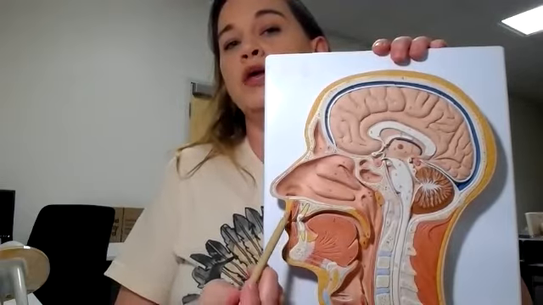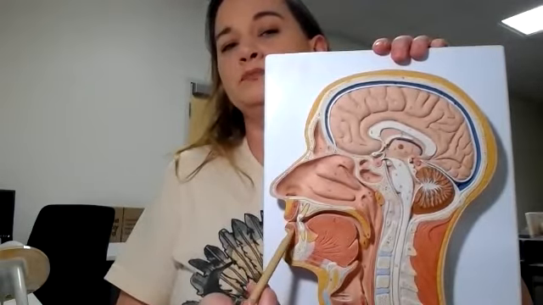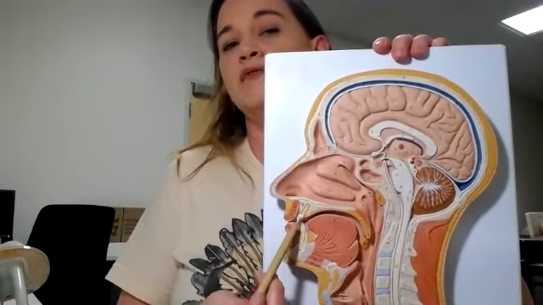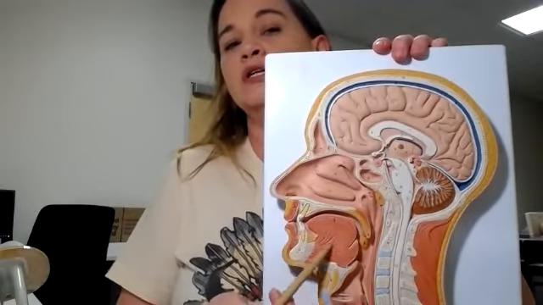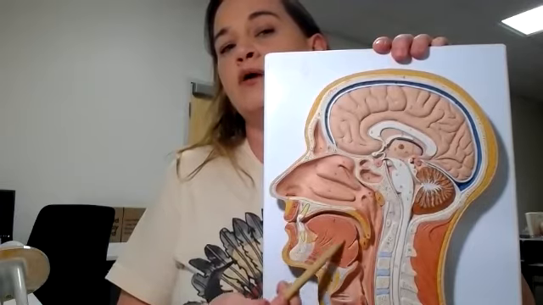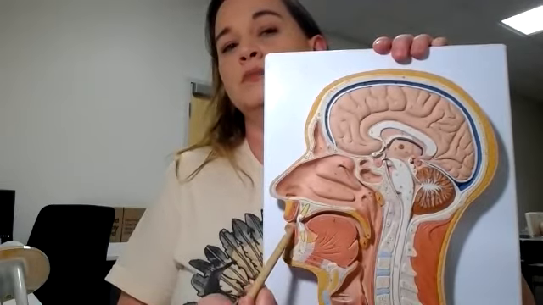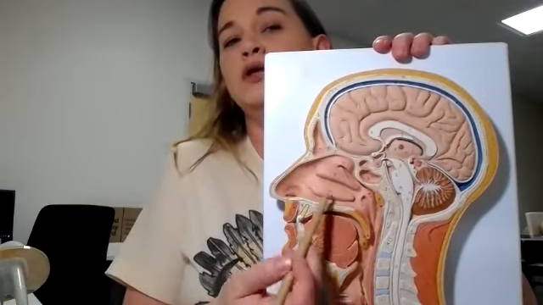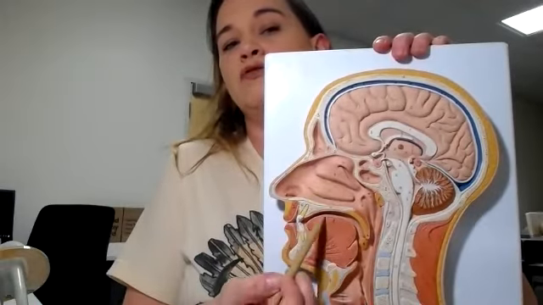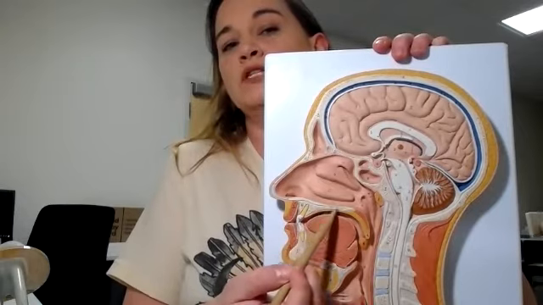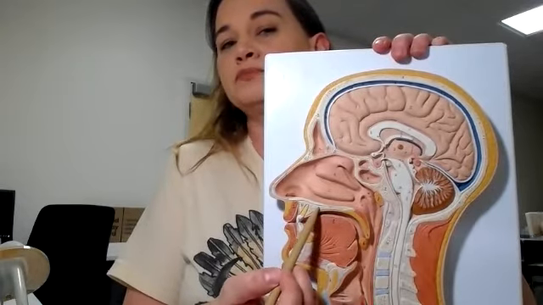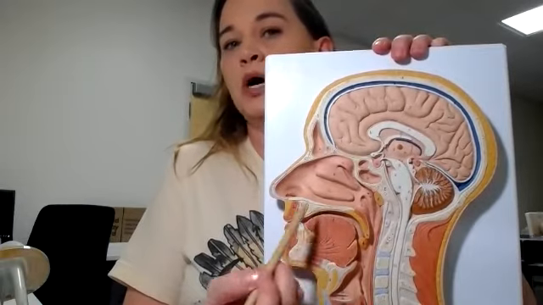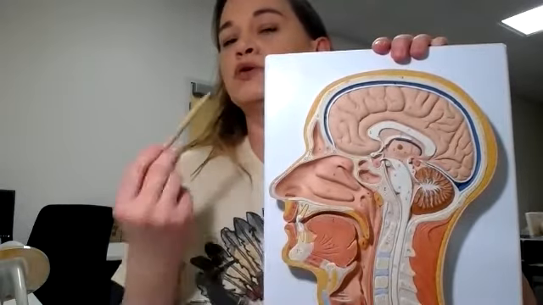Okay, the opening to the oral cavity is going to be the lips. Behind the lips you have the teeth, and then you have this large muscle in the mouth called the tongue. So lips, teeth, tongue. Now, dividing your nasal cavity from your oral cavity, you have this bony structure here. This area is called the hard palate because the bone is hard. So hard palate is the roof of the mouth.